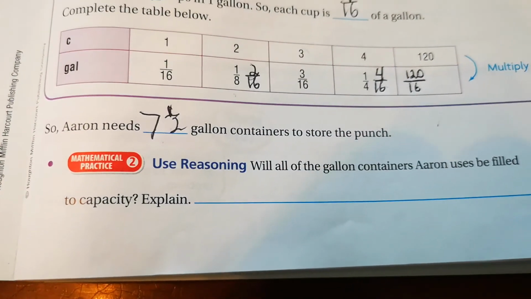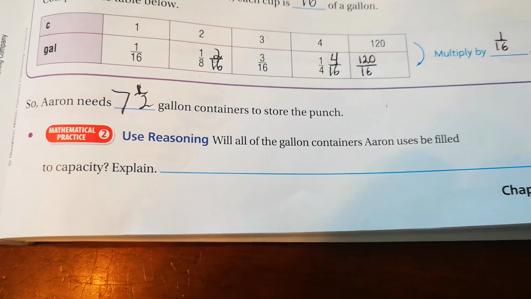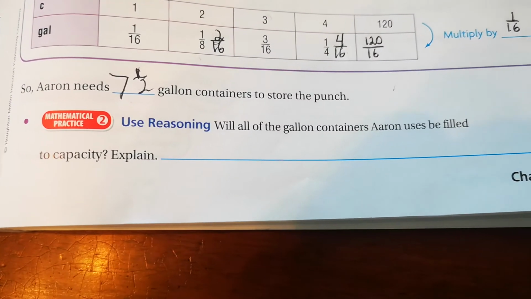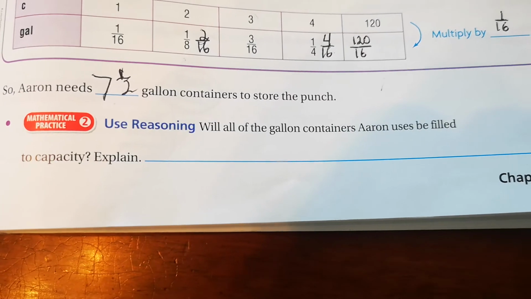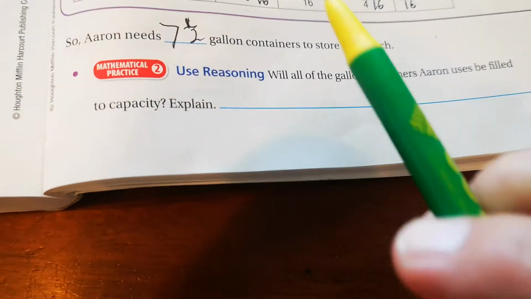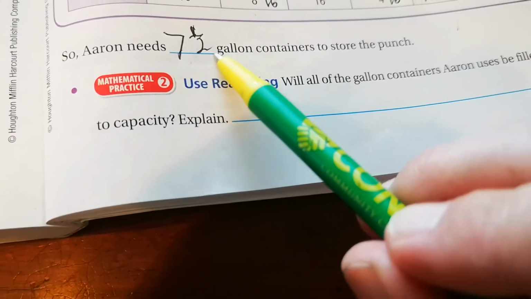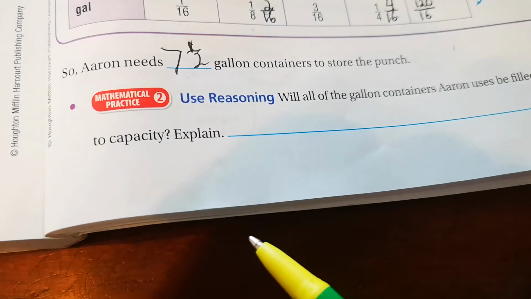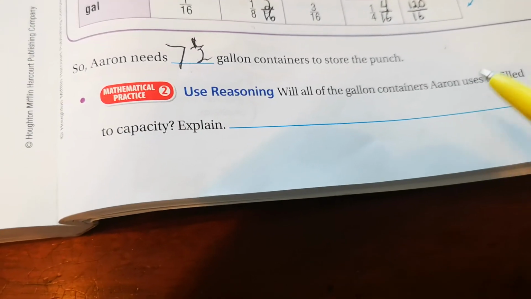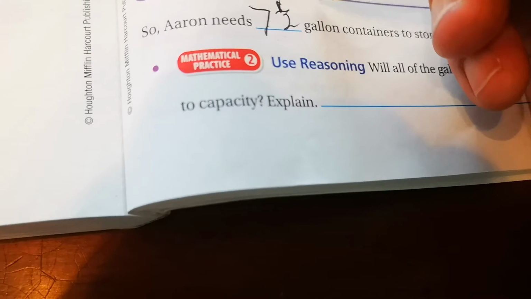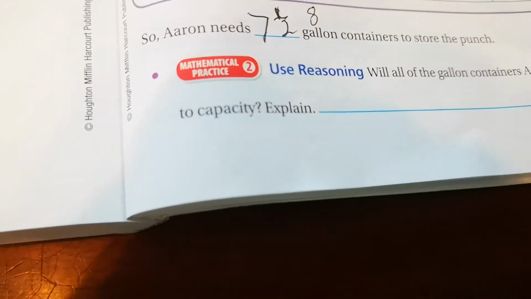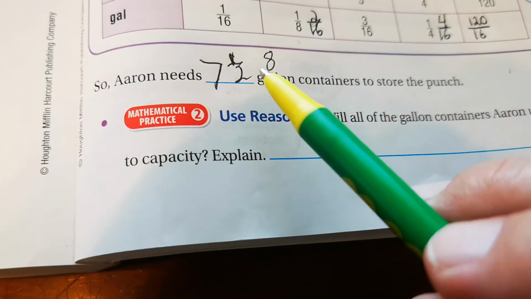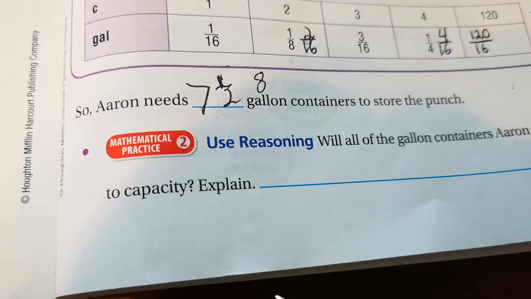So Aaron needs 7 and 1/2 gallon containers to store the punch. Will all of the gallon containers Aaron uses be filled to capacity? No, because this half, if he's buying containers, he's actually going to buy 8 containers, right? Because you don't buy just half a container, right?